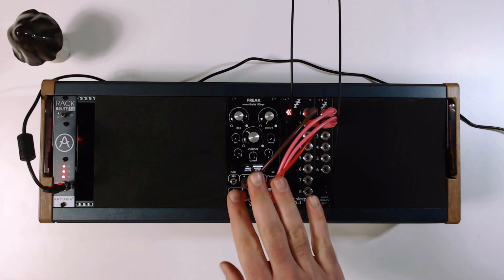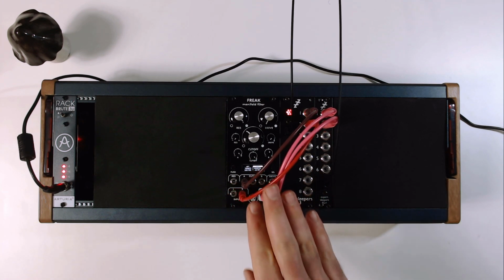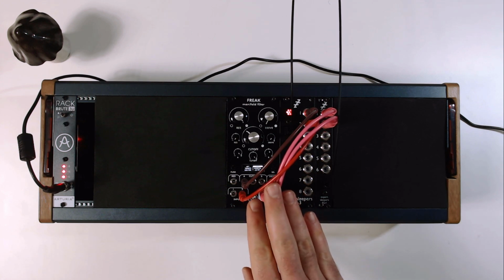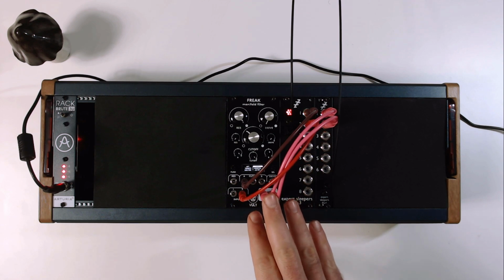Okay, so this is the last model for now. There will be also other models added in the future. This one is called Boomstick, and it's modeled after a Sallen-Key filter. And for now it has only a low pass mode.